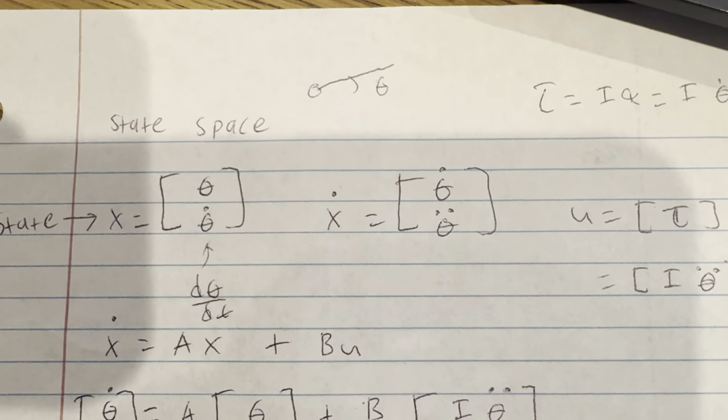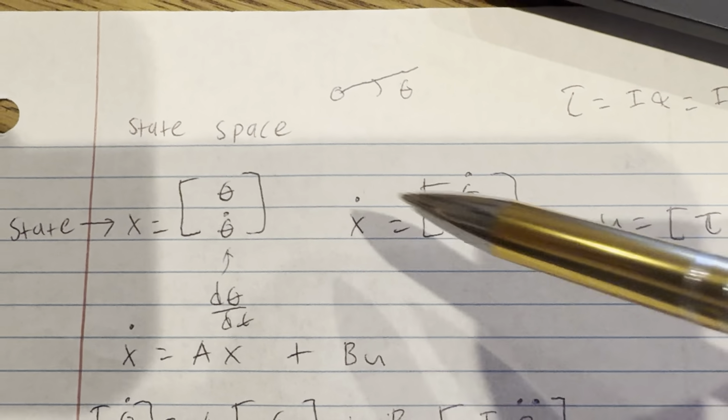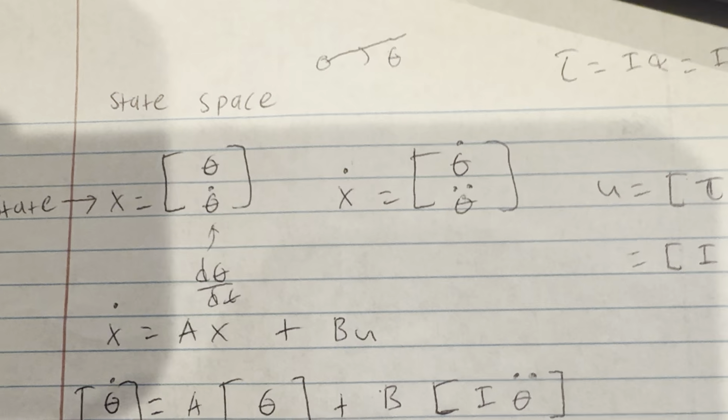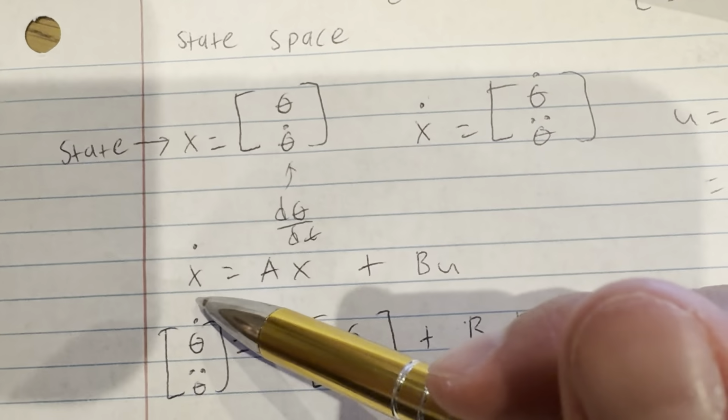And how we get this, you're not going to believe this. We just add a dot to everything. We're taking the derivative of everything. Cool? Okay.